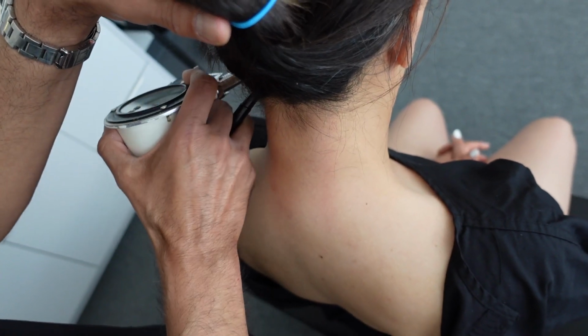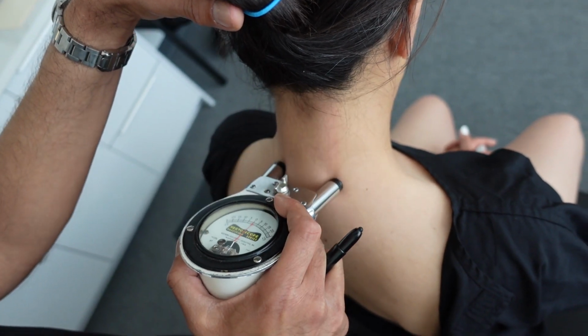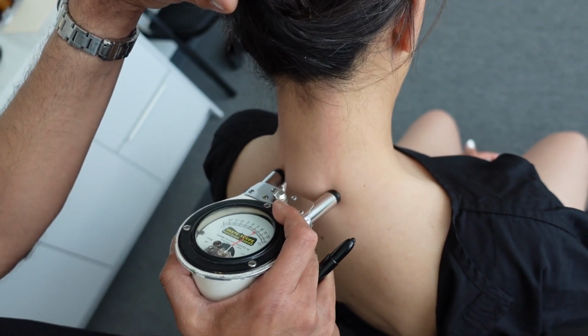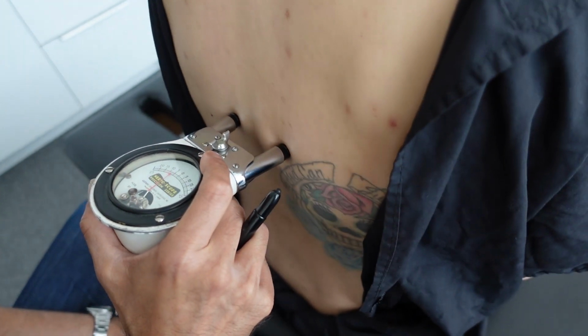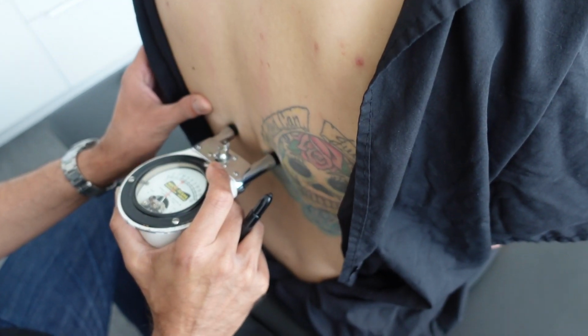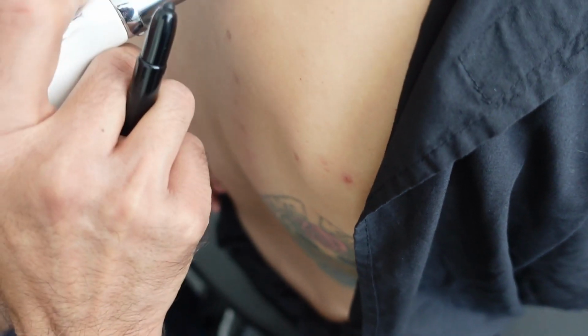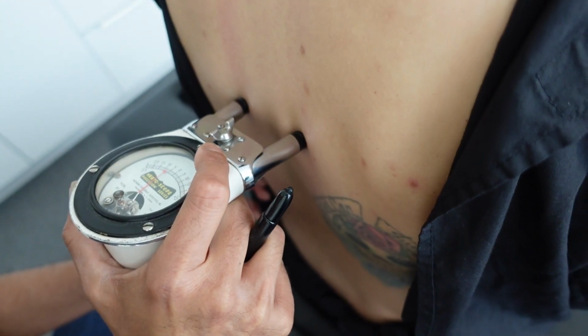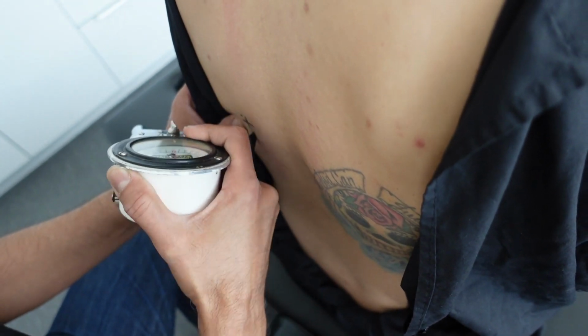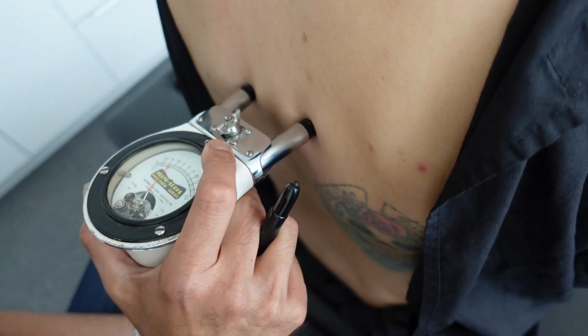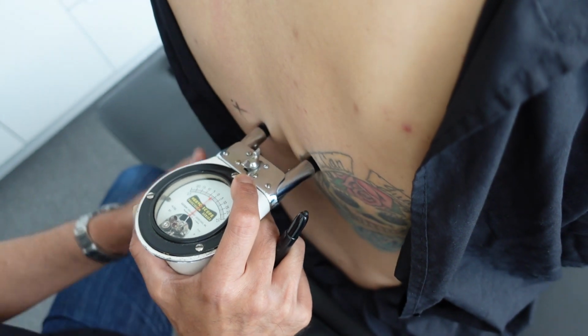10 points, C1, left side. You're holding a lot of trauma in your body, lady. You know that, right? 20 points. T9, T10, 15 points. That's the B button.